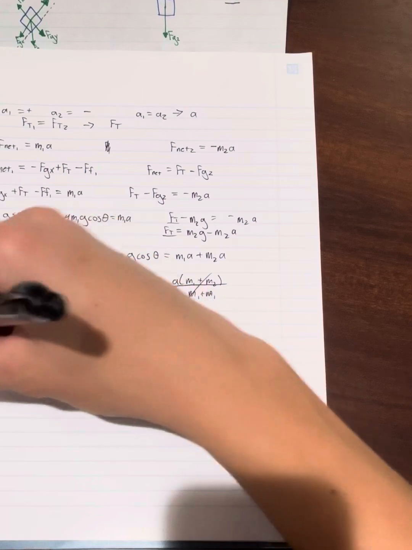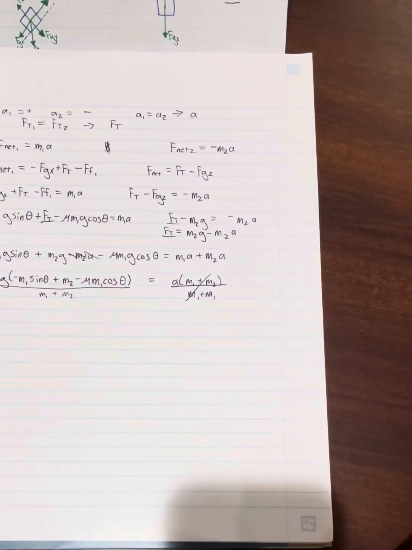And then we can write in the final step. Step 10, finally solve.